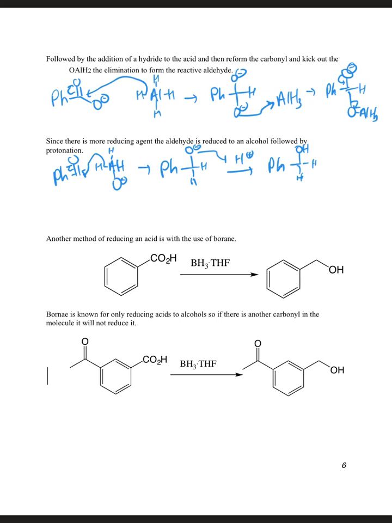We can also reduce a carboxylic acid down to an alcohol with borane. It only works with carboxylic acids. It doesn't work with ketones. So benzoic acid, we can make benzyl alcohol. But if we have the substituted acetophenone with the carboxylic acid off of it, we still have the substituted acetophenone. We've just reduced the functional group of the carboxylic acid down to the alcohol.